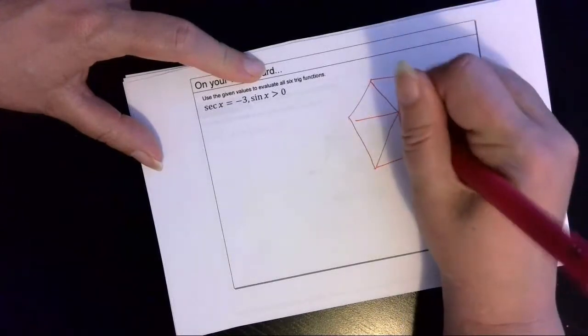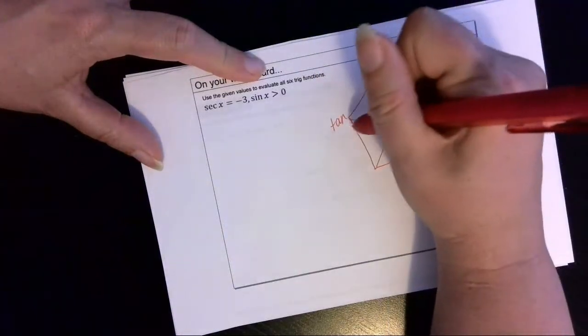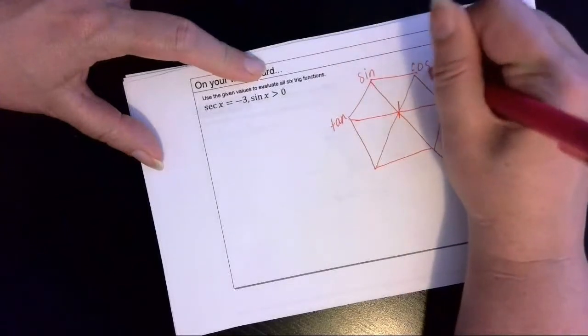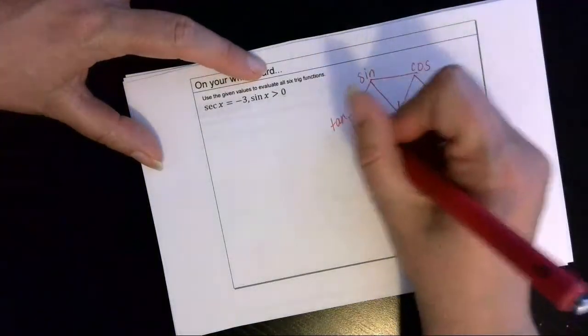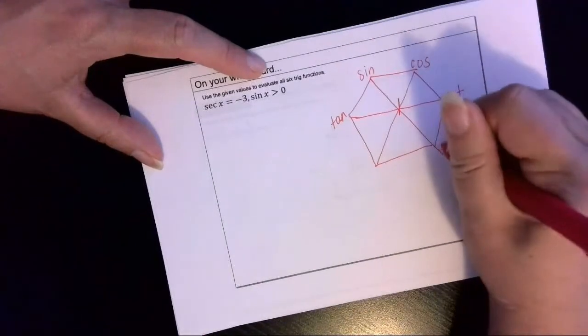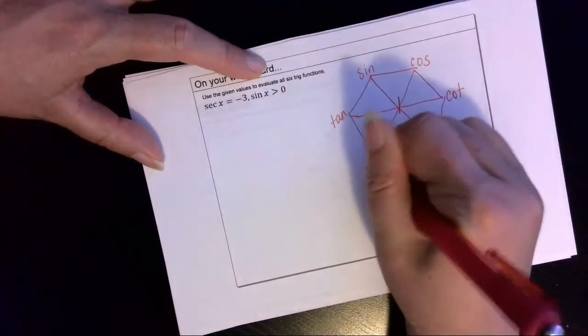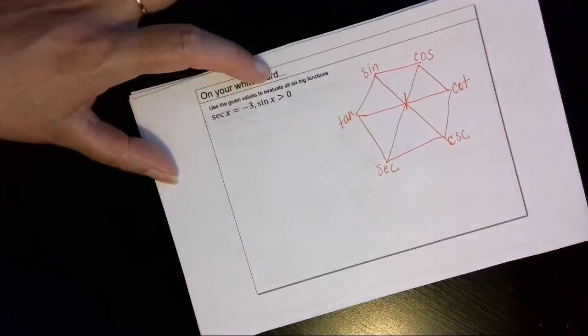and we put a 1 in the middle, and then the left-hand side gets the tangent. Then we use our quotient identity to go around, so tangent is sine divided by cosine. Then we can put in our reciprocals, so reciprocal of tangent is cotangent, reciprocal of sine is cosecant, and reciprocal of cosine is secant. So that's our trig hexagon set up.